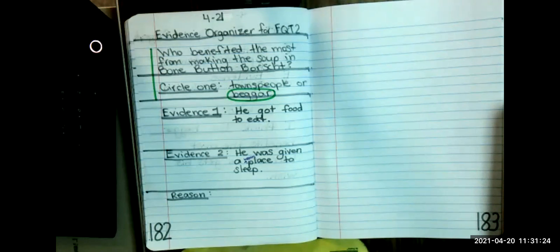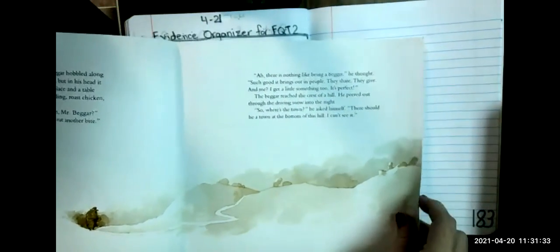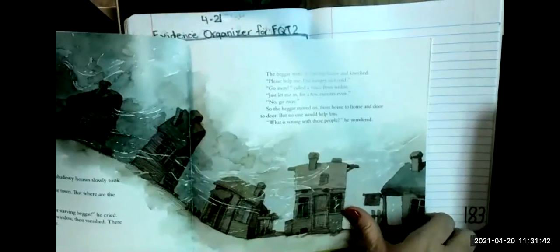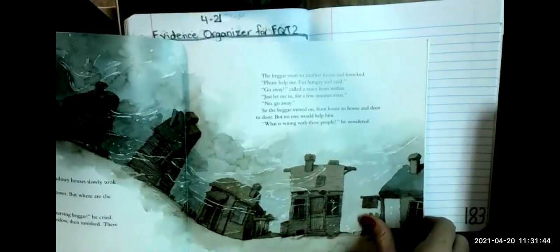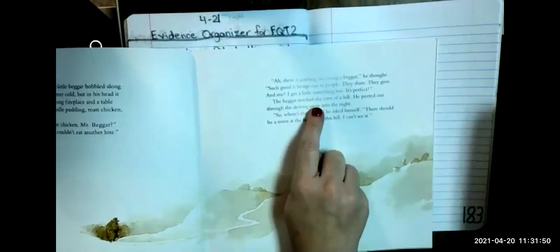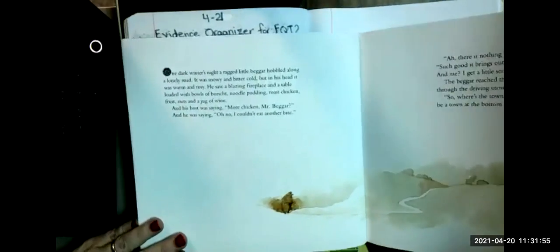If we go back to the beginning of Bone Button Borscht, he's talking about how he would like something to eat and how he would like a warm place to stay.